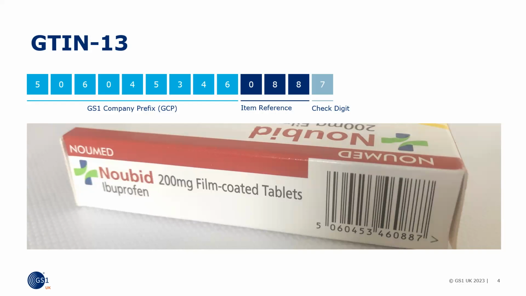In retail, the GTIN 13 is captured in an EAN13 barcode, which you can see on the screen here. Within regulated healthcare, there is now a requirement for GTIN to be captured alongside production information, so we need to choose a different barcode type. There is another module on which barcode to choose.